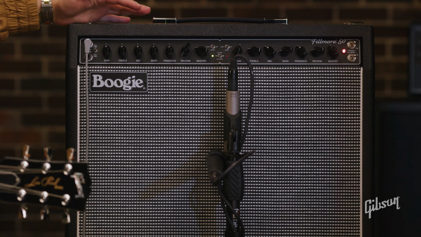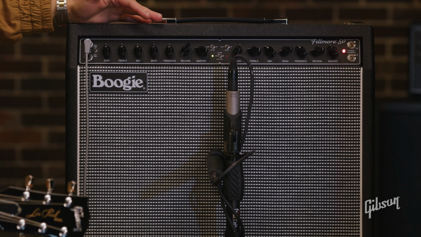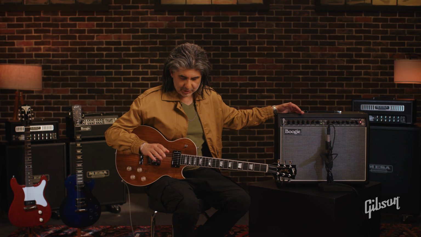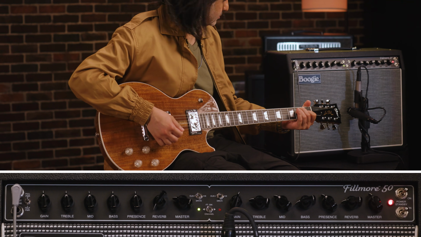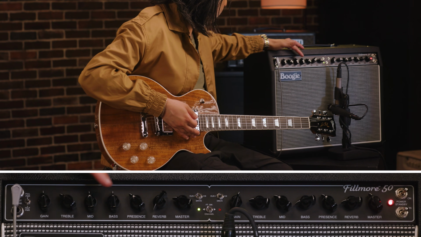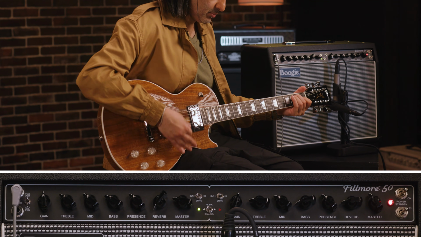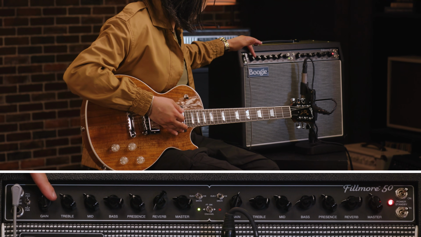So what I have set up for you right now is everything's pretty much at noon, except the master volume, of course. I got a Les Paul guitar here, and we're gonna go through all three pickup positions. I'm gonna start with the bridge and dial that in first. Okay, let's get a little less presence, a little less treble, and a little less bass, maybe a little less mids at the same time. I'll watch that low end, lean it out a little bit, maybe take off some of that gain, because I'm trying to keep it clean.